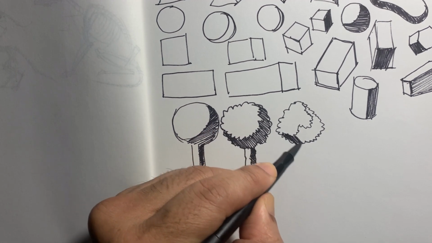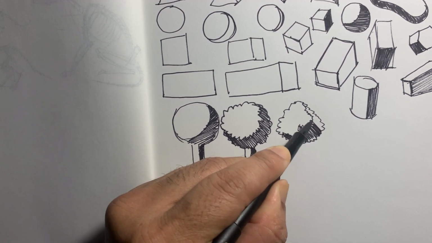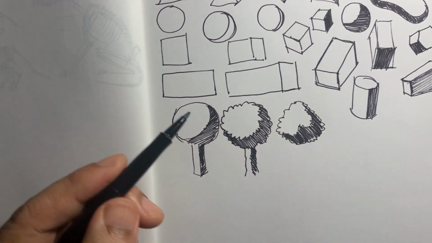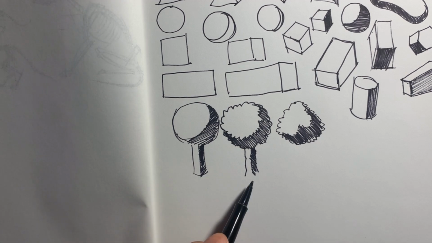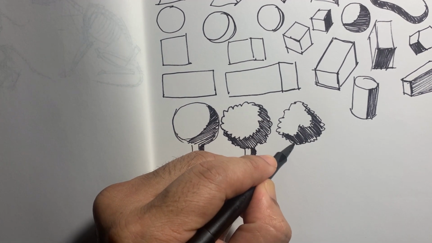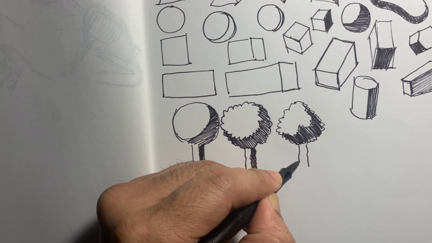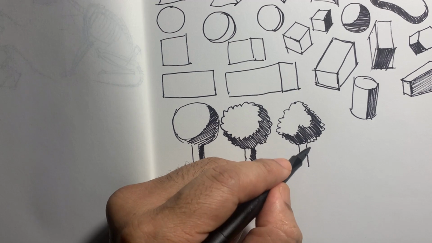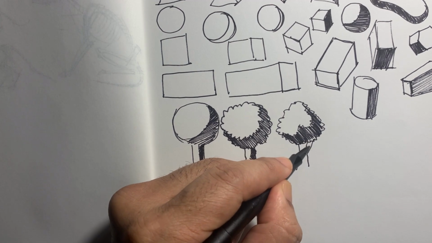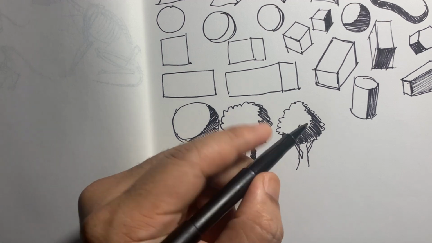Just keep the light and shadow simple for now. Just have the light side and the dark side. For this, what if you combined your basic rectangle that we did here, but then threw in some triangle shapes.